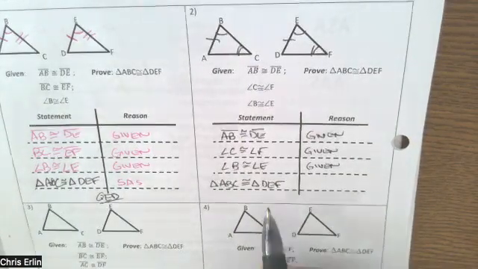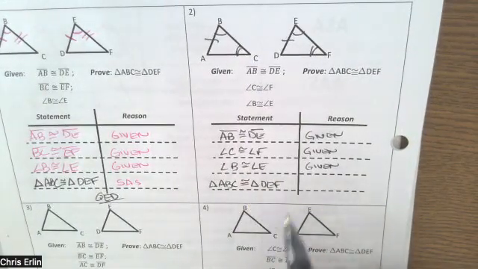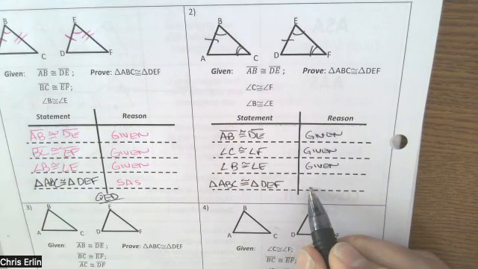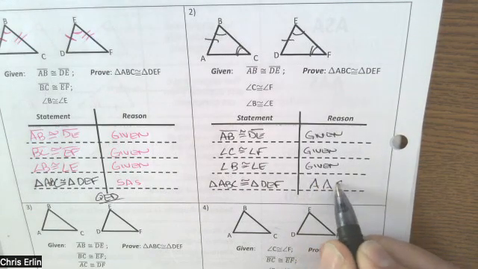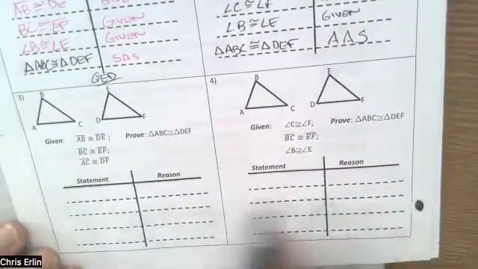Hey, what do we get? Are these two triangles congruent? By what reason? AAS. And that's one of the ones that works, so we're good. Do these last two, please.